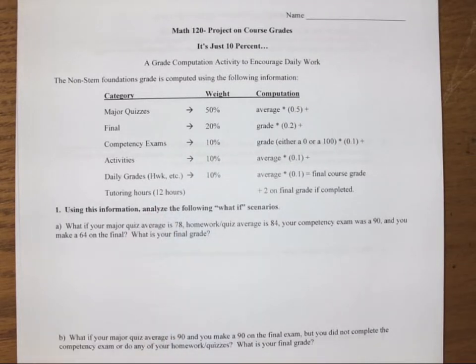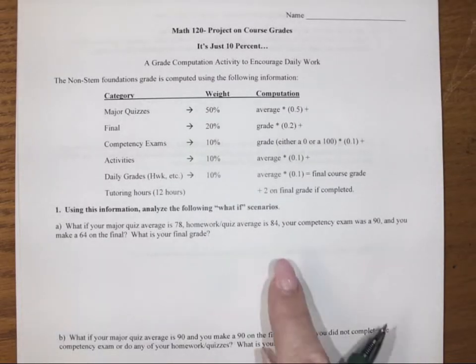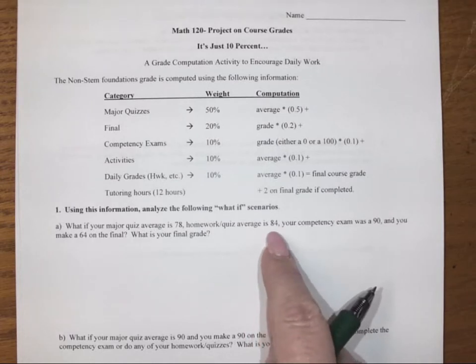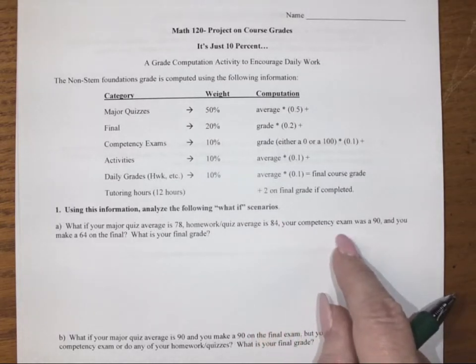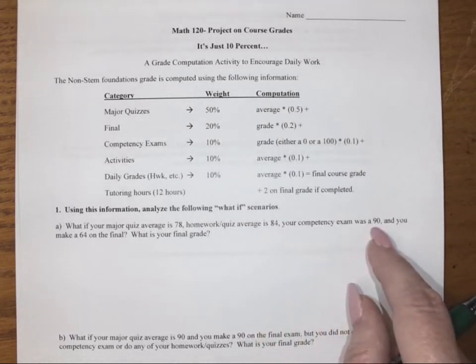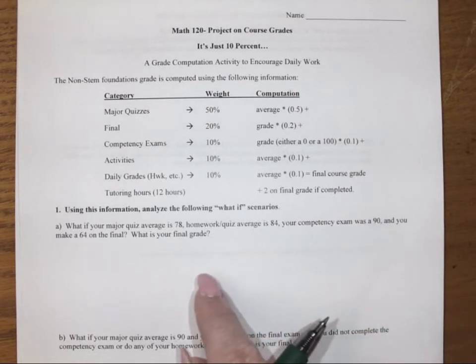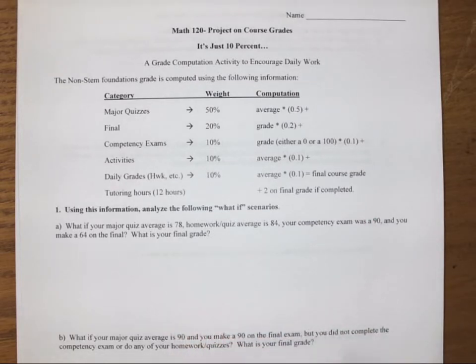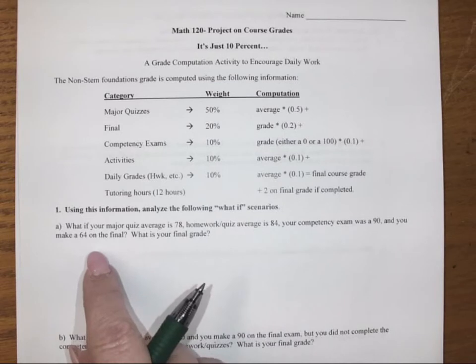So we're going to look at some what-if scenarios, and I'm going to walk you through these, and then you're going to do the second part on your own. All right. So on this, we have, what if your major quiz average is 78, your homework quiz average is 84, your comp exam was a 90, and you make a 64 on the final.